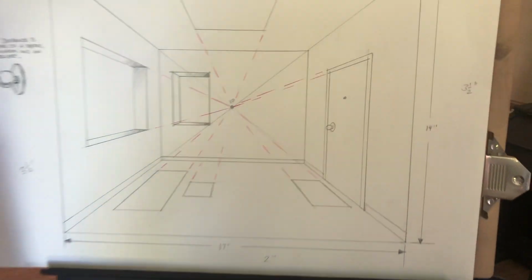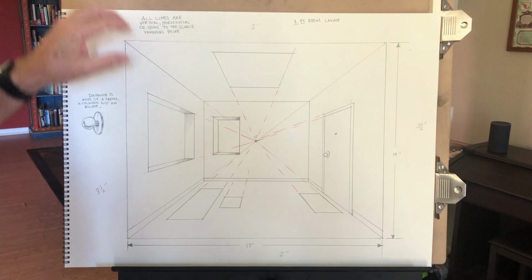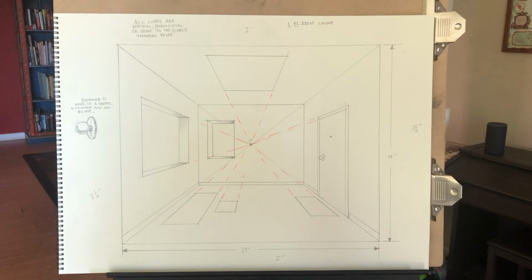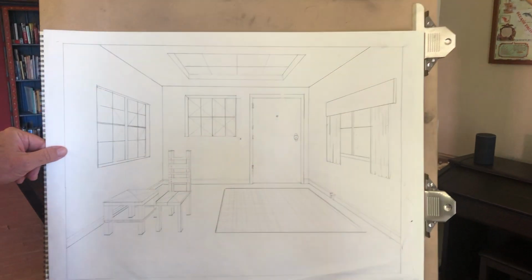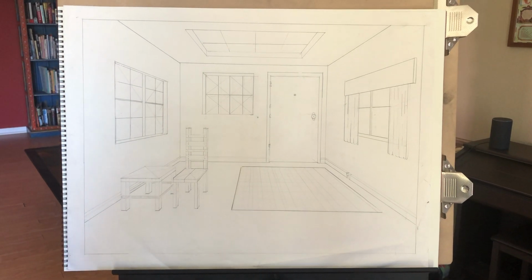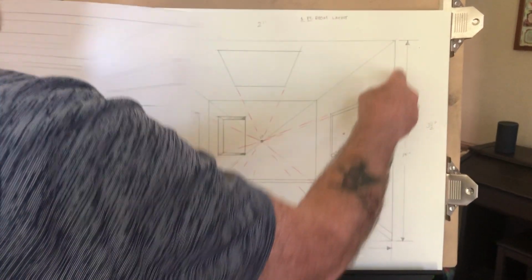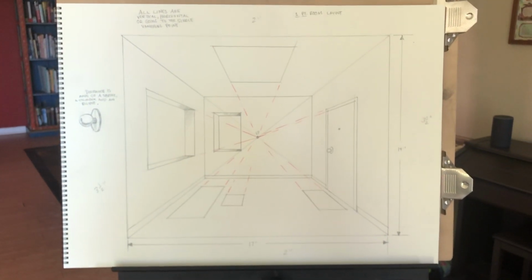Okay, so 1 point perspective room you saw, and then there's the beginnings of the layout that I want you guys to do. But this is pretty much a finished 1 point perspective room. And it was constructed the same way with the exception of their initial X. So I want you guys to start with the initial X.